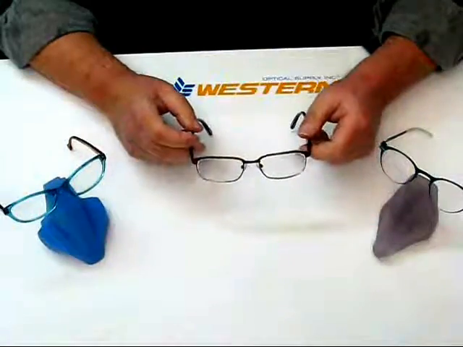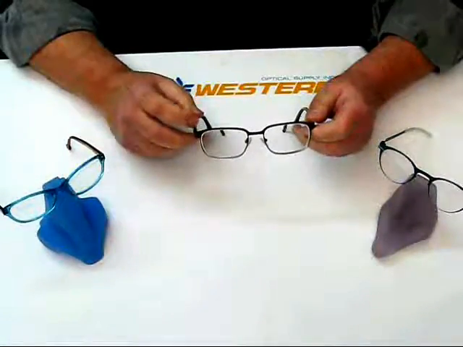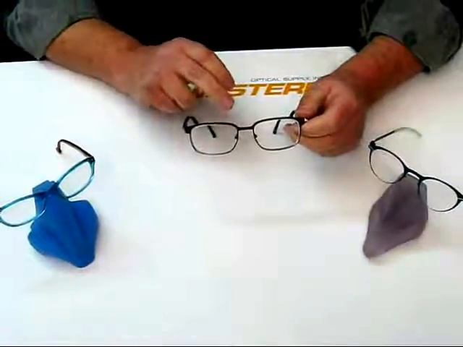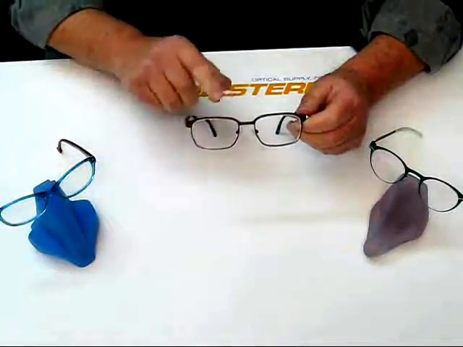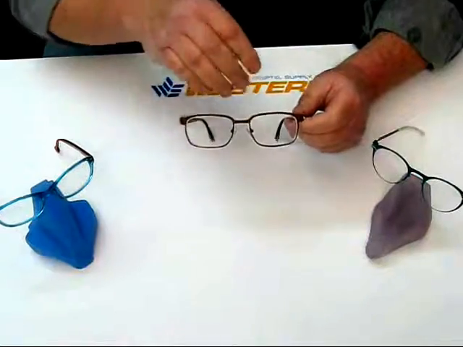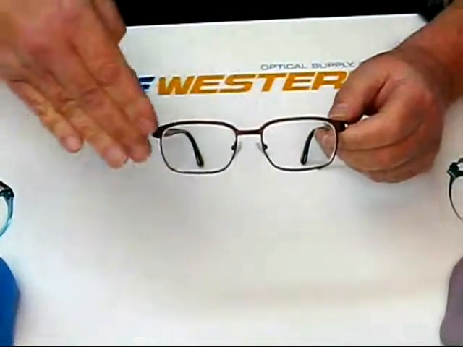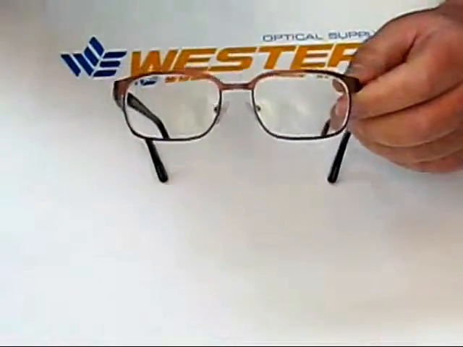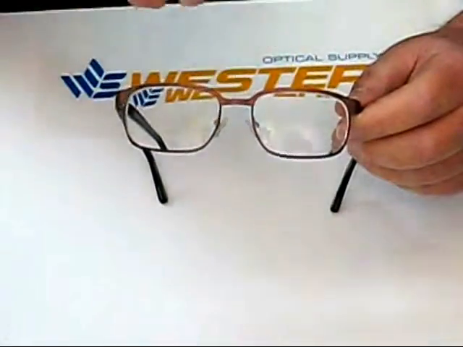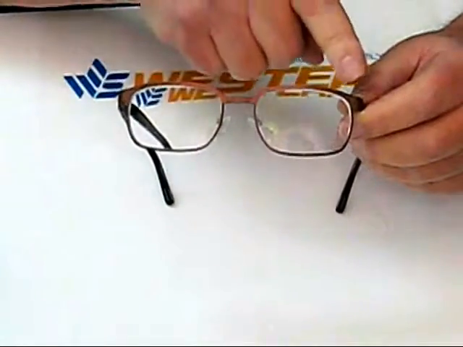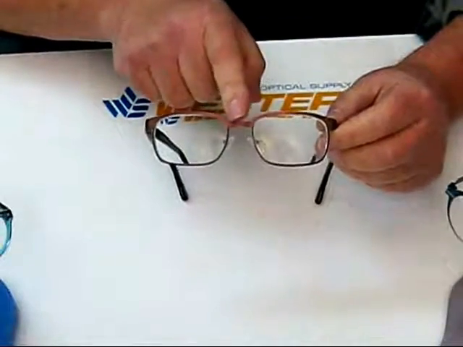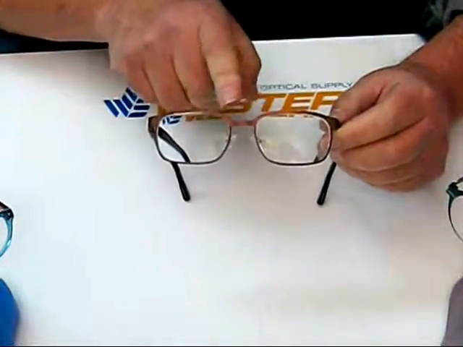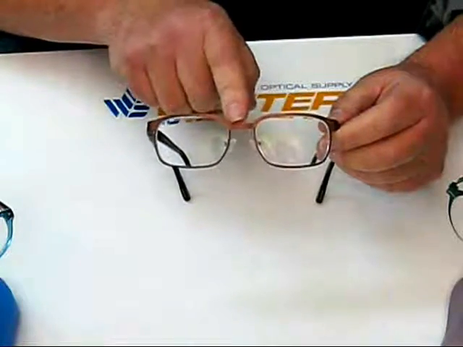It's important that you understand the anatomy of a frame, so that the technical terms that you read about in the catalog, you'll understand what that corresponds to. So, to begin, this is a frame front, and the portion that holds the lens into the frame is called the eye wire. So this whole piece around the lens is the eye wire. The piece that bridges the two eye wires together is called the bridge.